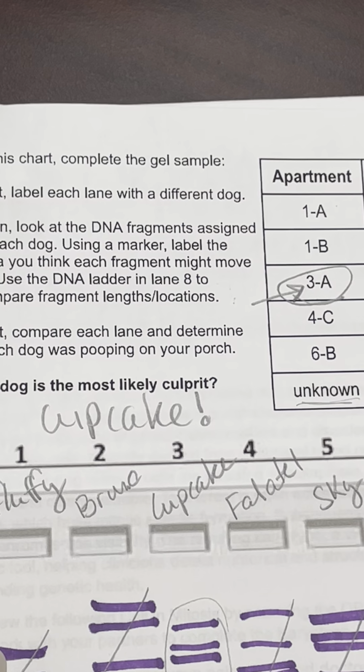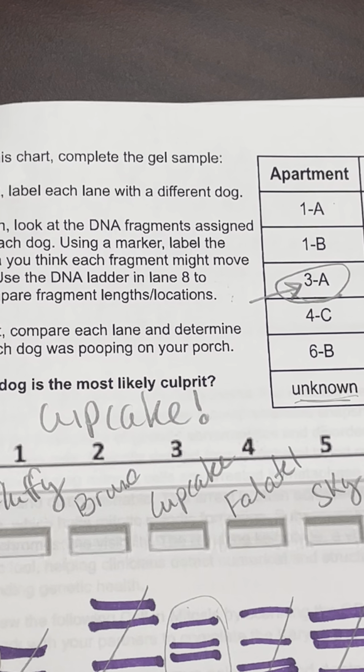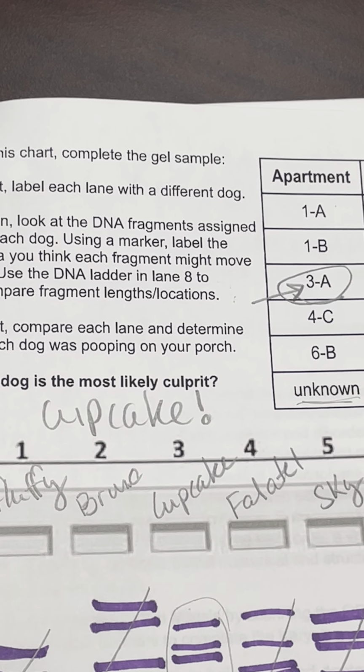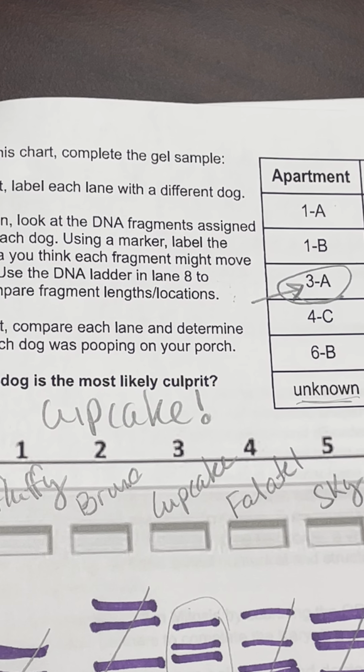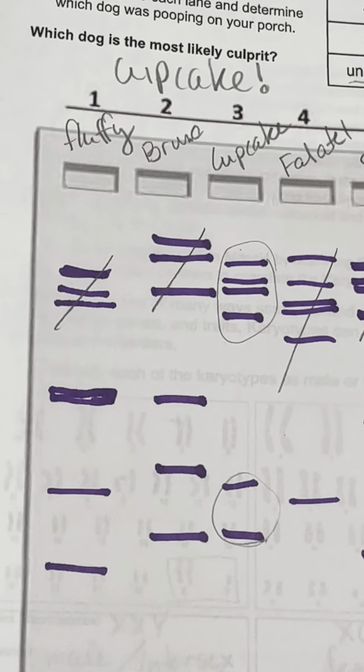But of course, he probably thinks I'm really weird because I just sampled dog poop all day. I'm retired though, so I have plenty of time on my hands to be playing with these DNA ladders.